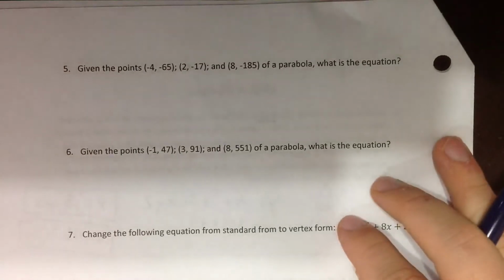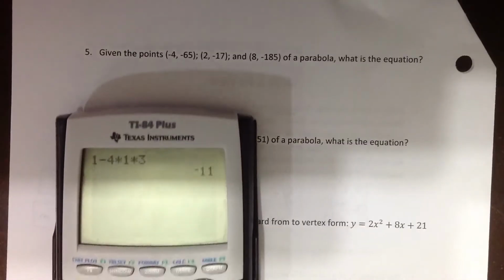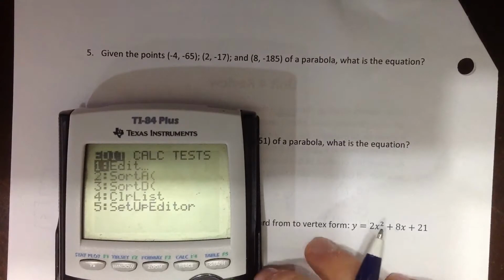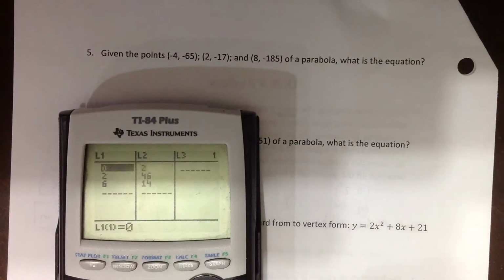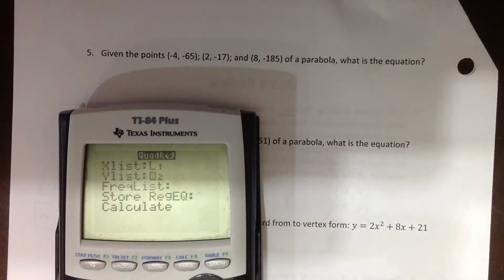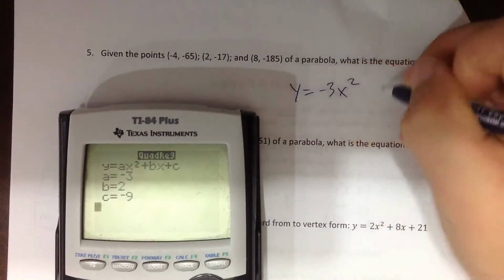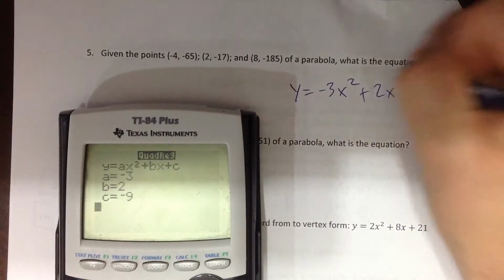Alright, going on to number 5. It gives us 3 points, so just like number 1, we just got to find the equation. And so I'm going to go into Stat, Edit. I'm going to put in my x's in L1, so negative 4, 2, 8. Put in my y's, negative 65, negative 17, and negative 185. Stat, and go to Quadreg. y equals negative 3x squared plus 2x minus 9.